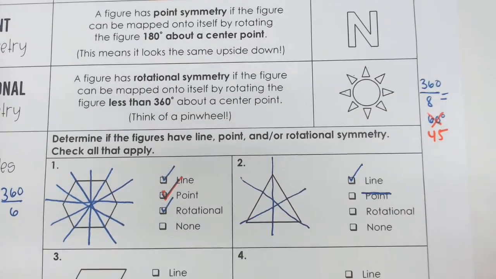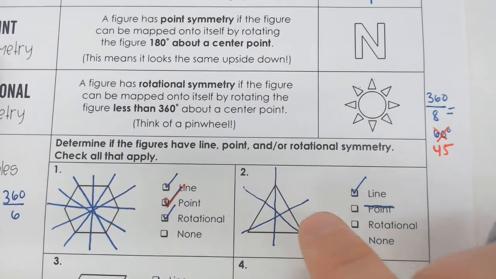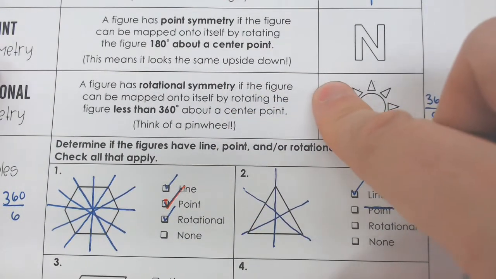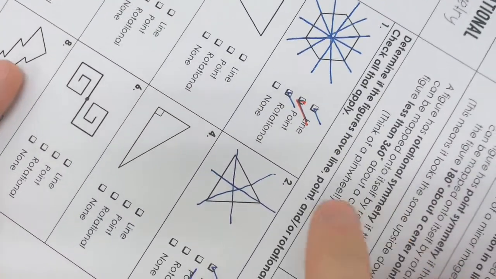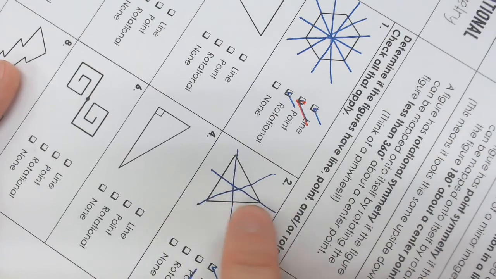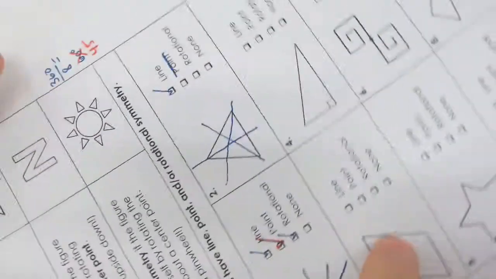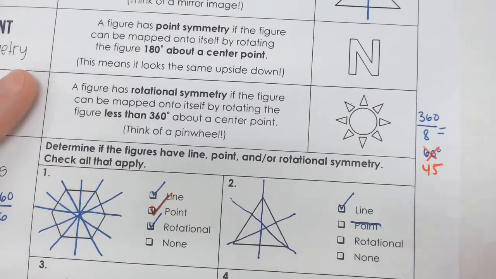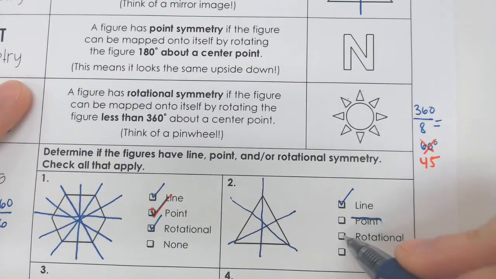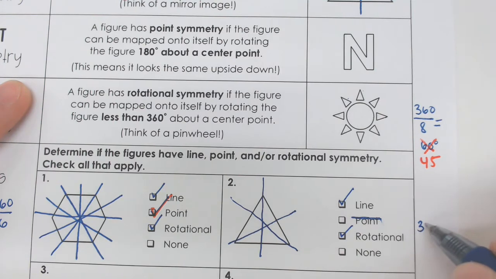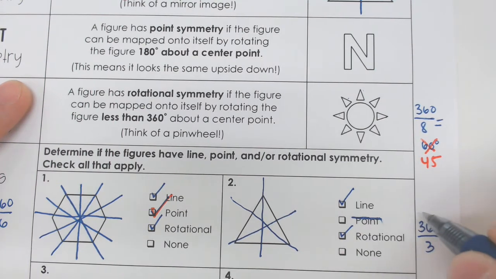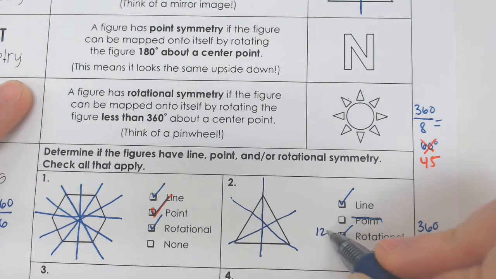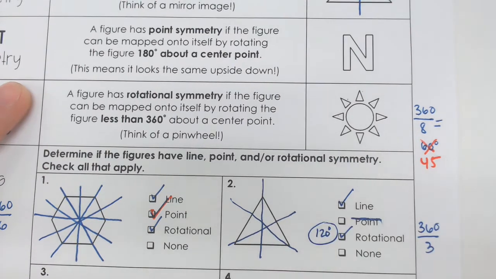But that doesn't mean it doesn't have rotational symmetry, because instead of turning it all the way 180 upside down, if we just turn it once, we could have this bottom part be here, and again we could have that bottom part be here. So it does have 3 rotations of symmetry, and if you divided 360 by 3, you would get 120 degrees before it would be mapped onto itself.